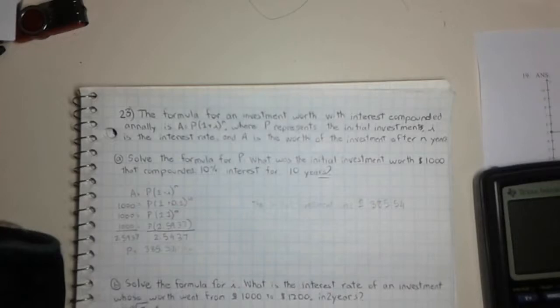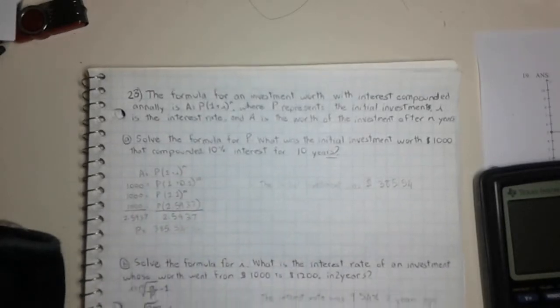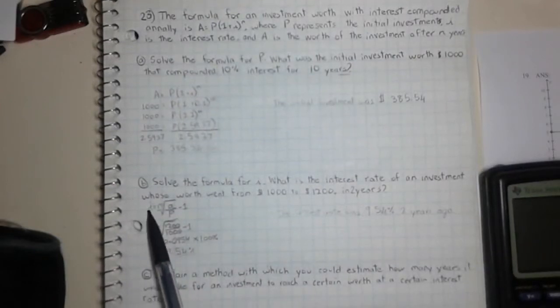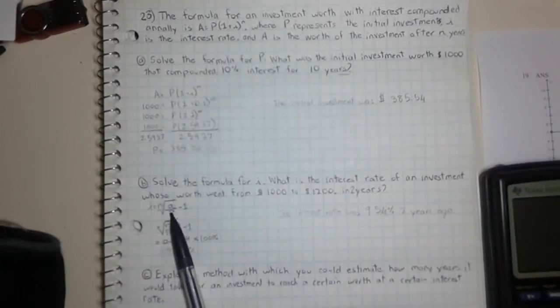Alright, B says solve the formula for i. What is the interest rate of an investment whose worth went from $1,000 to $1,200 in 2 years? The formula shown here, right here it says A equals, and here we're showing i equals. Here was A, here's i. So we're trying to find the interest, which is the square root of A over P, minus 1.